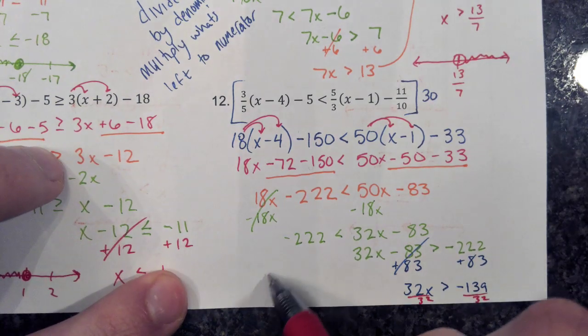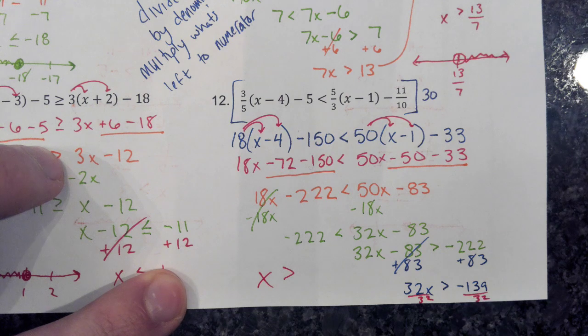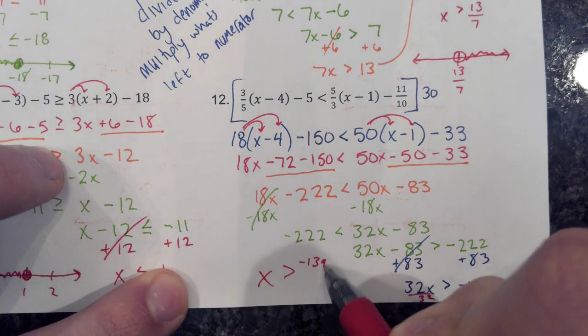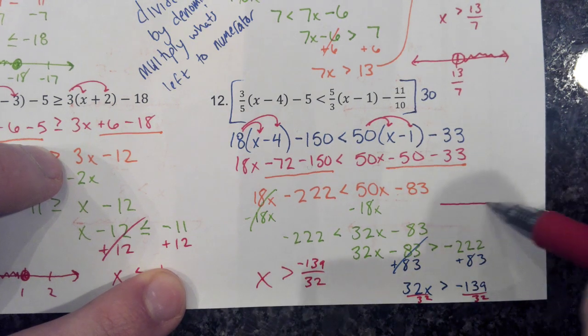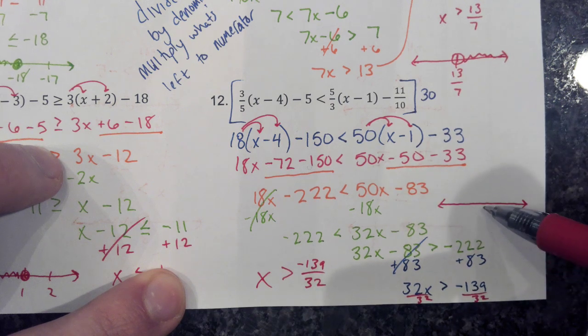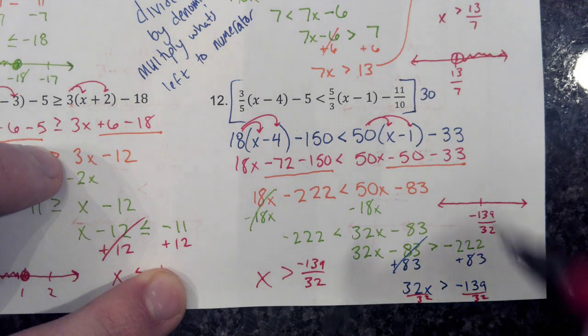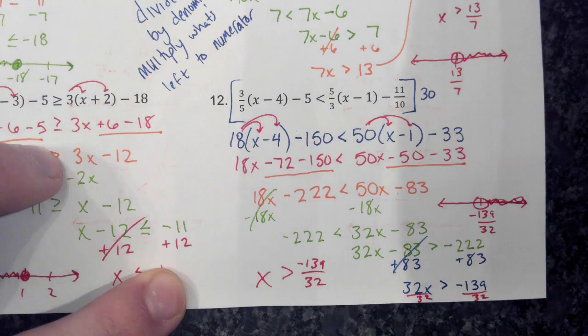I'll write it a little clearly over here. X is still greater than, I did not divide by a negative number. X is greater than negative 139 over 32. So we've got it solved. We just have to put it on a number line. Again, we got a weird answer, so we're just going to put our answer in the middle. Don't worry about numbers to the left and right. It would be an open circle shaded to the right.